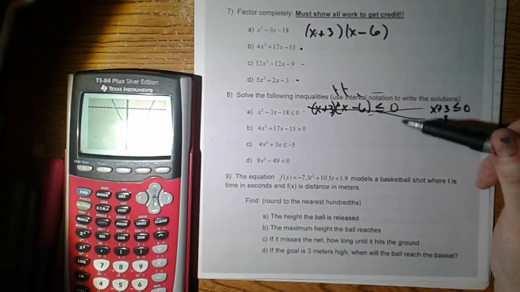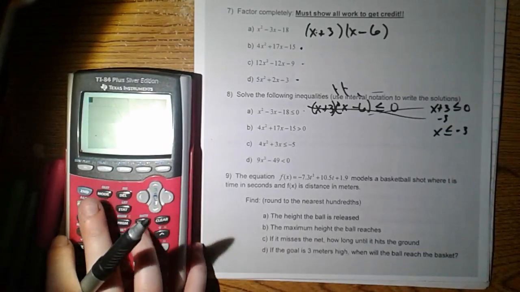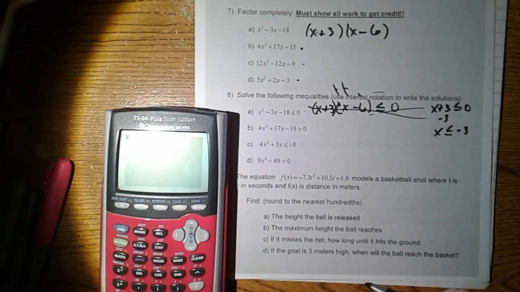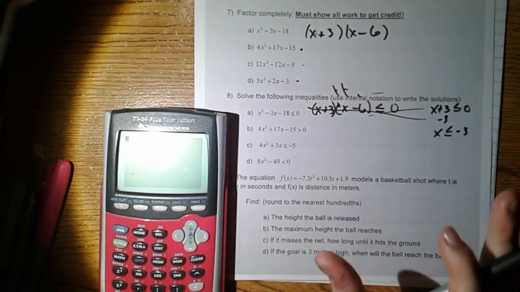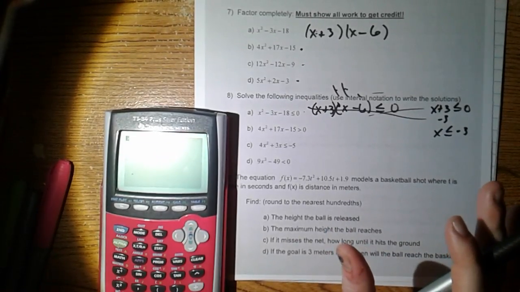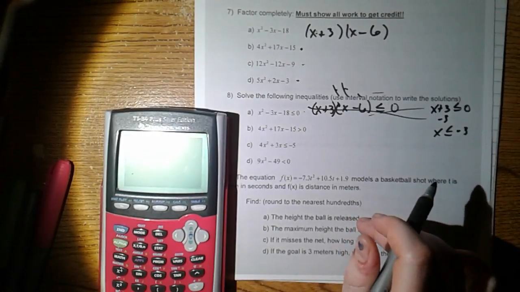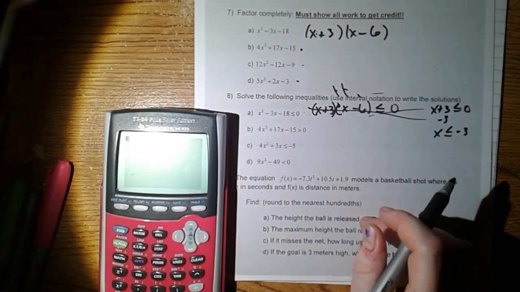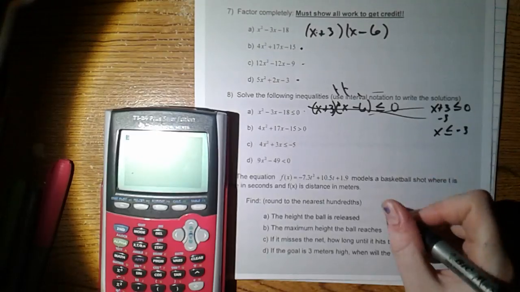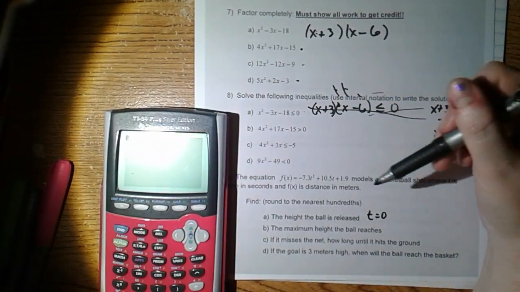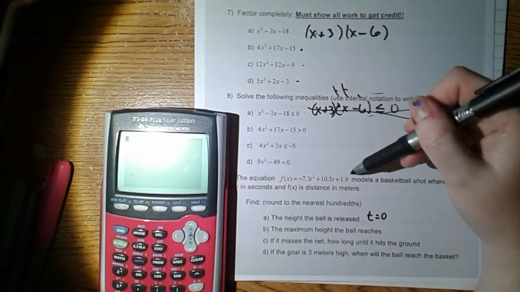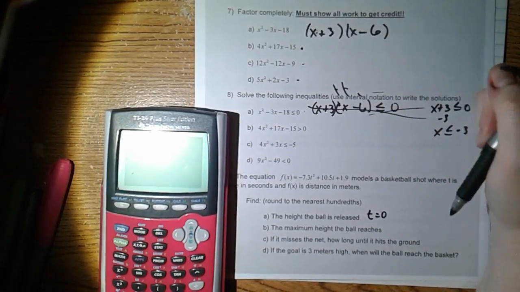The height. So that kind of tells you, for one thing, the height that the ball is released. So when you're throwing a basketball, and the height that the ball is released, that means when it's released, you're letting go. That's when time is 0. So you can plug in 0 for your equation and get that the height, which is your y, is going to be 1.9.